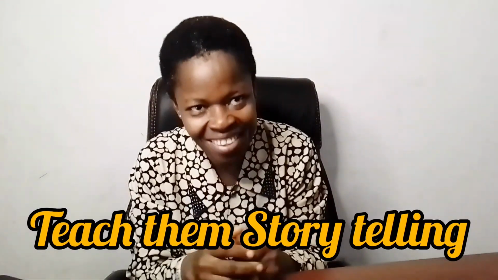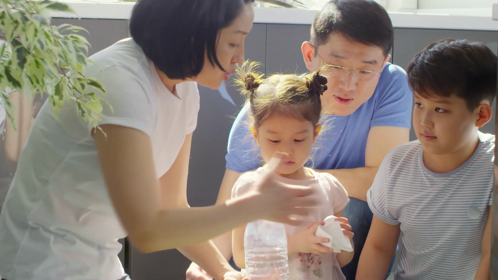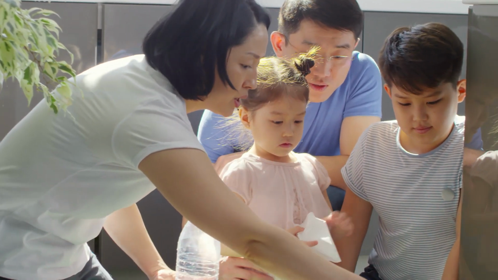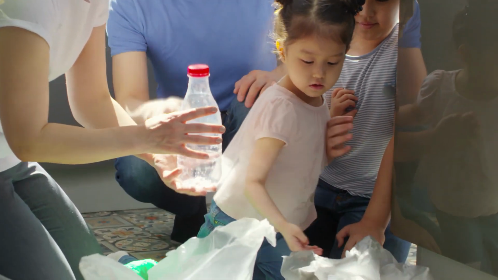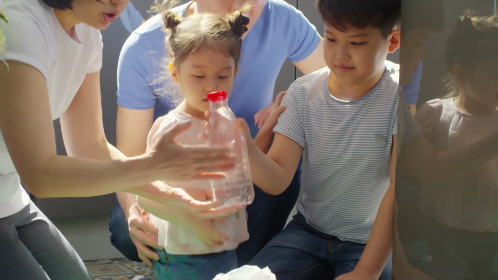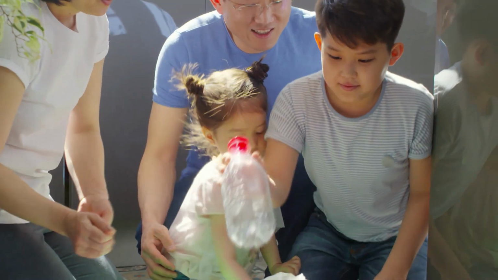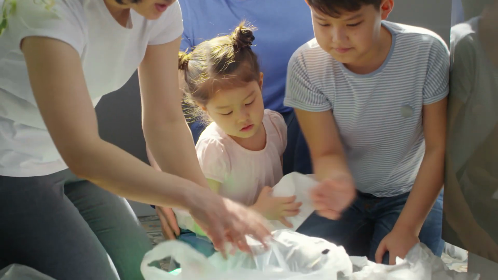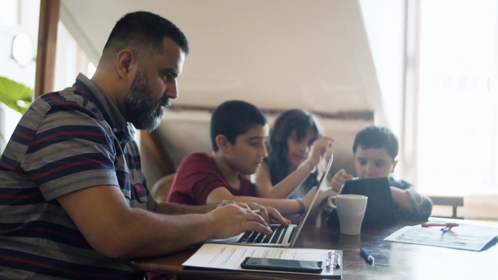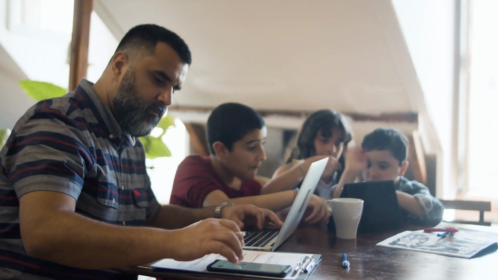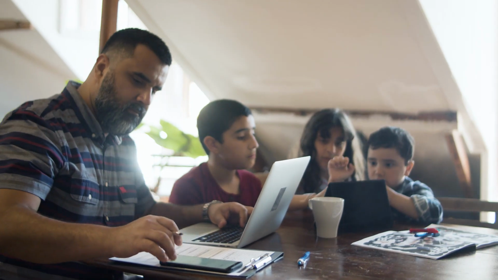Storytelling is the next strategy. Remember, we are talking about essential life skills parents should teach their children. We are looking at communication skill as one of the essential life skills parents should teach their children. So teach storytelling to your children. Encourage your children to write their own stories, to compose their own stories, to create and share their own stories.